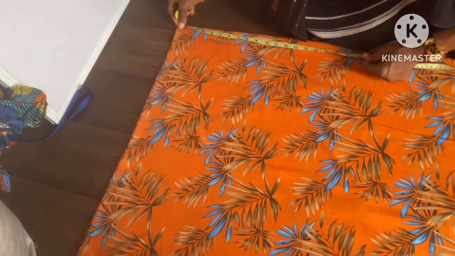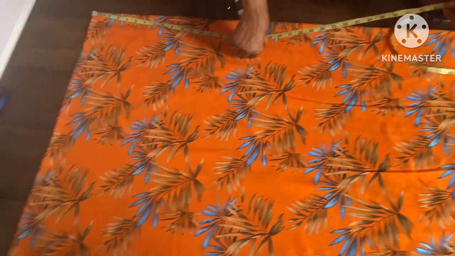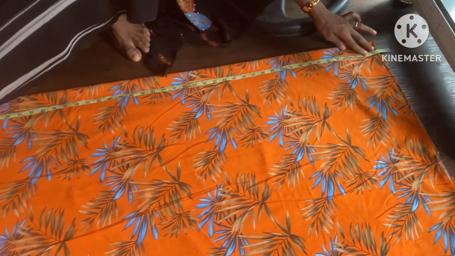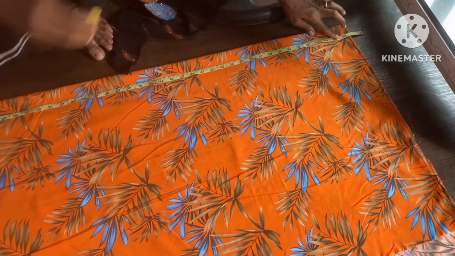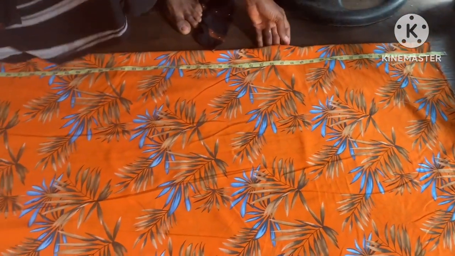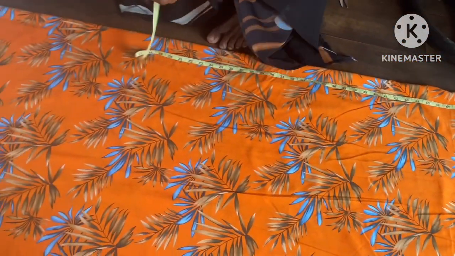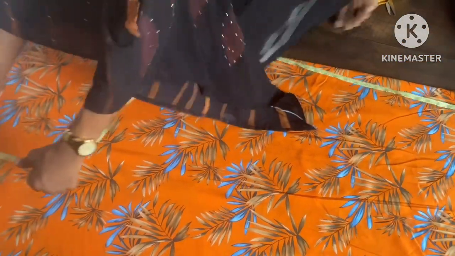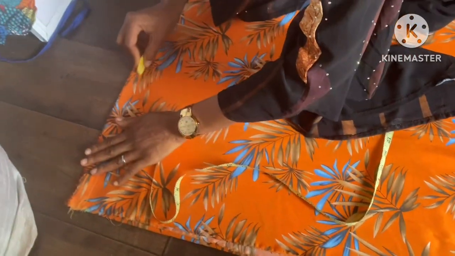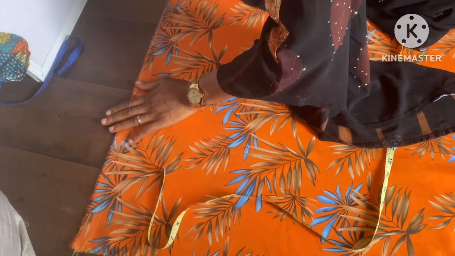Then the next thing is to take the full length of the dress. The full length of the kaftan here is going to be 60 inches, and this is 60.5, so it's with the seam allowance also. I'm using the whole length. After this, the next thing I'm going to take is the shoulder slant. The shoulder slant I will be making use of here is 1 inch. Then I'm going to slant it up to the center of both back and front here.